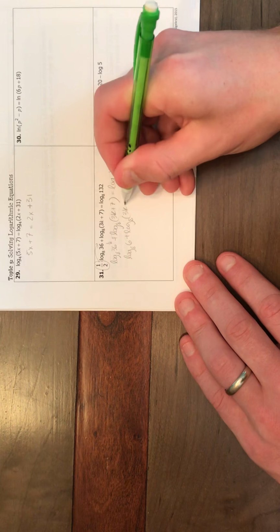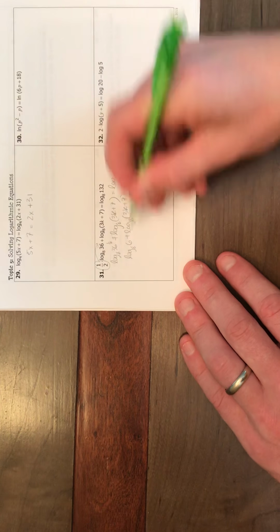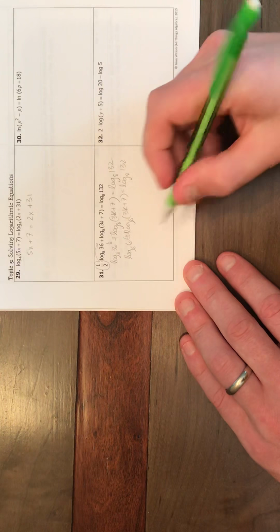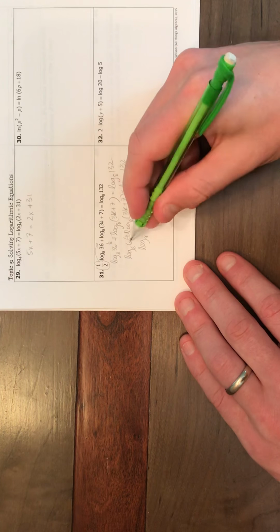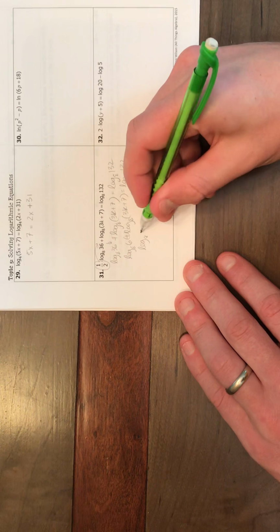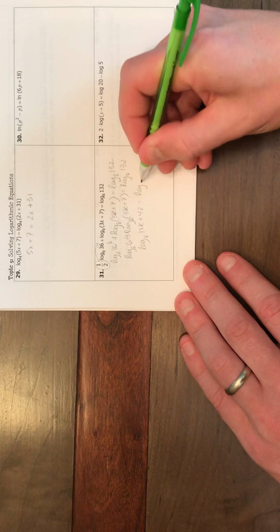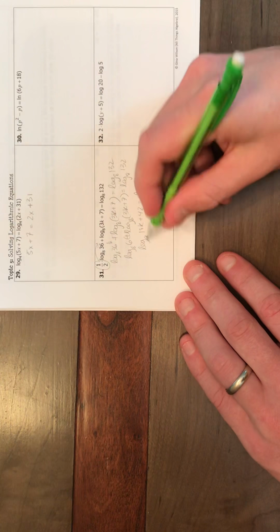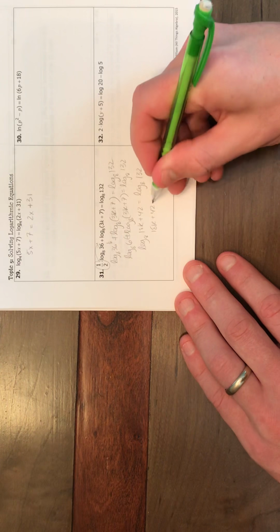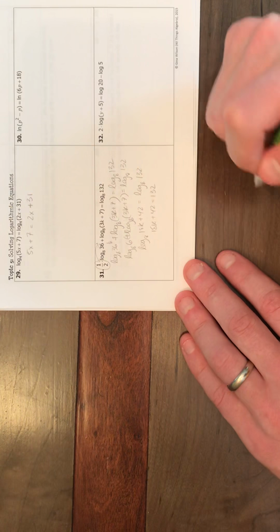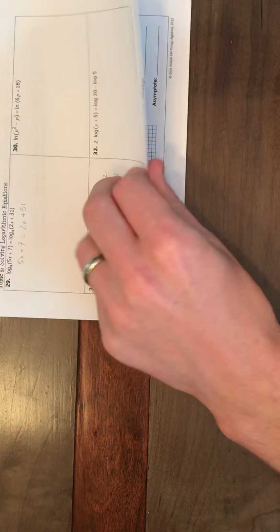And then what we're able to do here to get it so we actually only have one log on this left side is we have addition. So let's combine it with multiplication. 6 times 3k plus 7 is going to be 18k plus 42. And see how now we have a single log on each side? We can just set 18k plus 42 equal to 132 and solve from there. So remember, I didn't finish this guy. I'm going to leave that up to you.